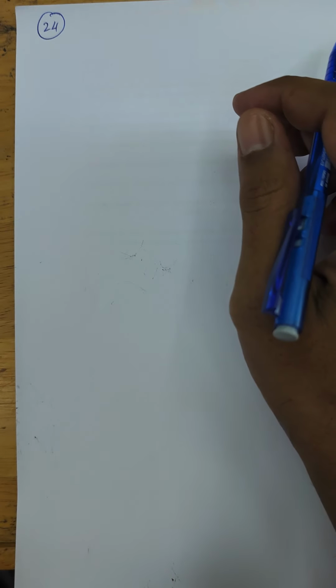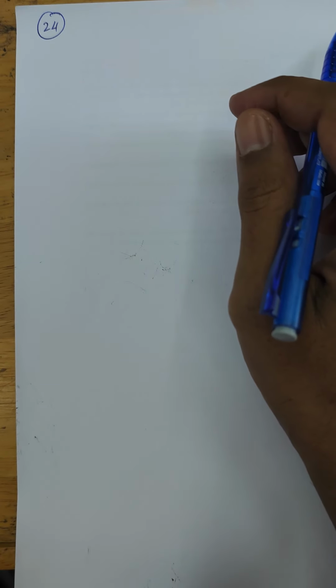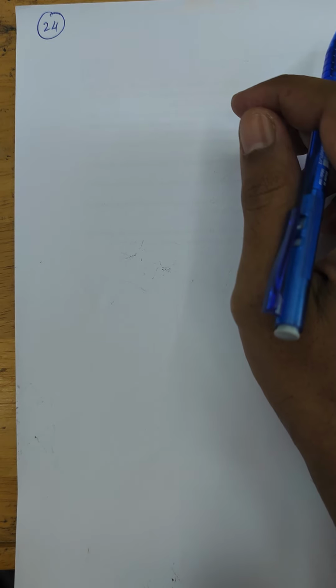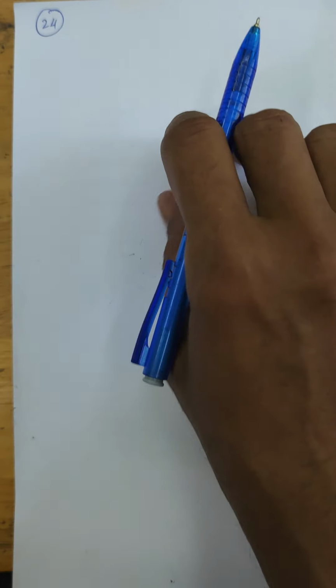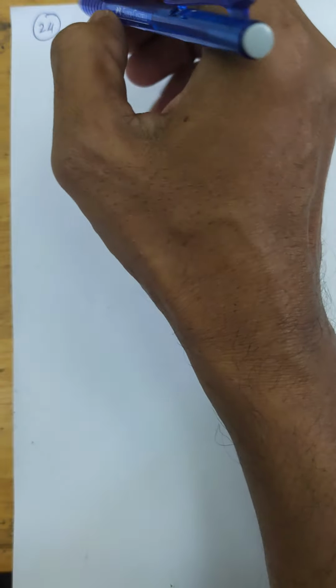As promised in the last video, in this video I'll give you some examples on how to solve the integral equation using the Hilbert-Schmidt theorem. Okay, now first example.